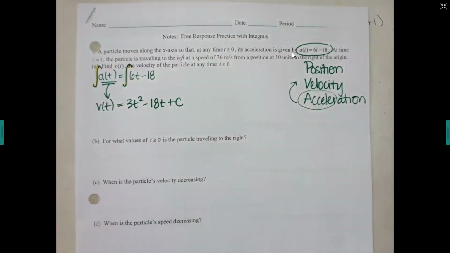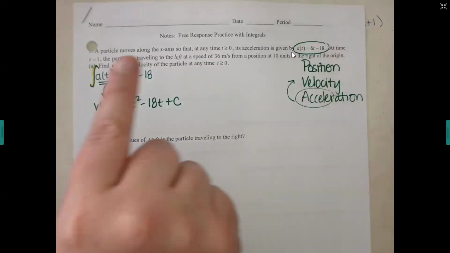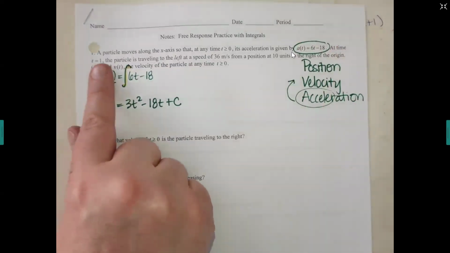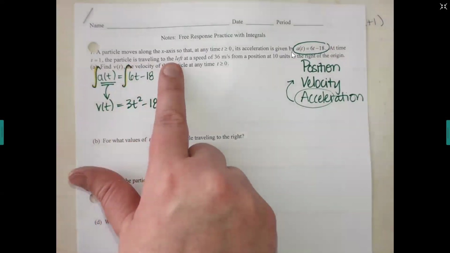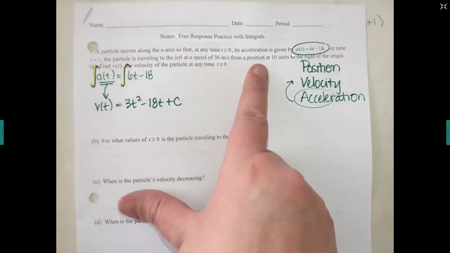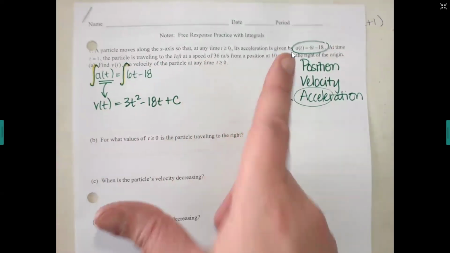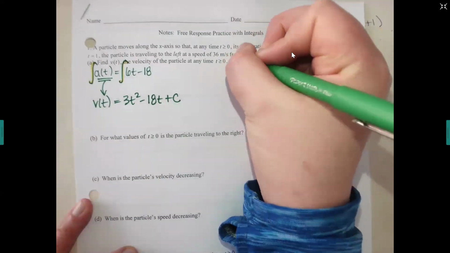Okay, and then now we need to know some velocity at some time for us to find what c is. So let's go back and read our question. Here's what it says. I'm starting where I left off. At time 1, the particle is traveling to the left at a speed of 36 meters per second from a position 10 units to the right. So here's what they've given you. Let's put right here, given.